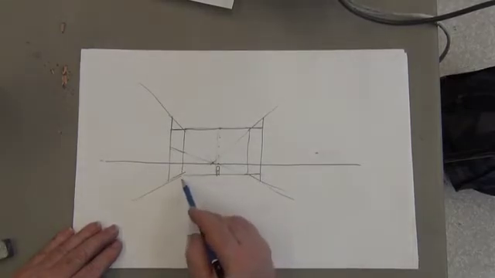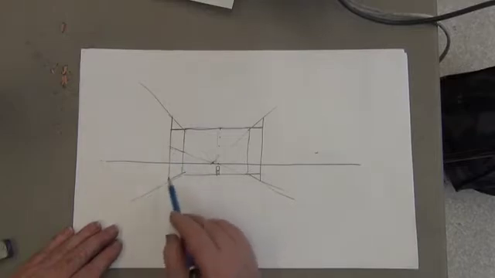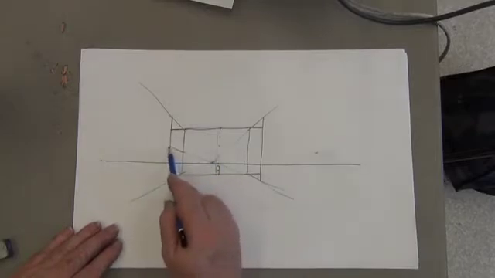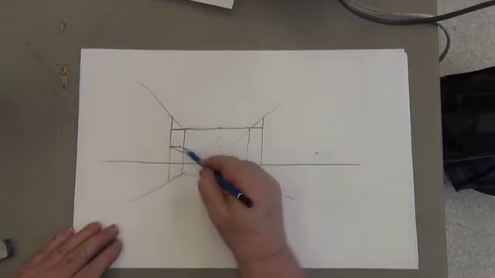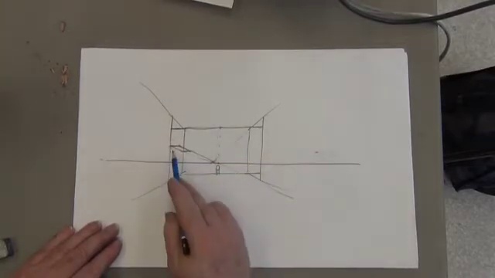And I'm going to put a staircase out here to get up to that second level. So I'm going to go sideways here, and then down to the vanishing point, and sideways here. So that's a little platform up at that second level.